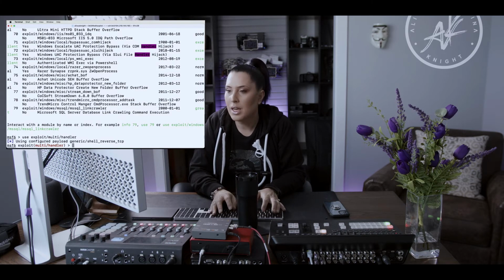And I remember that being under exploit, multi/handler, and it automatically selected the generic shell reverse TCP for the payload. I like to use the meterpreter shell. We created this as a meterpreter binary, so let's go ahead and make sure to use that.